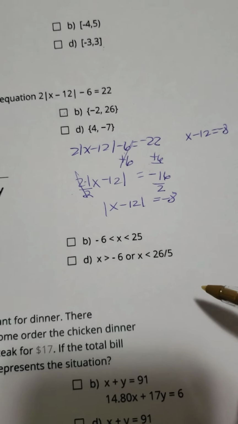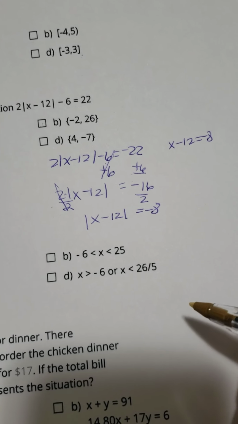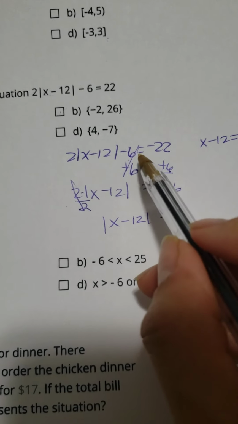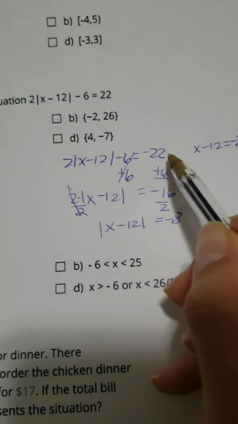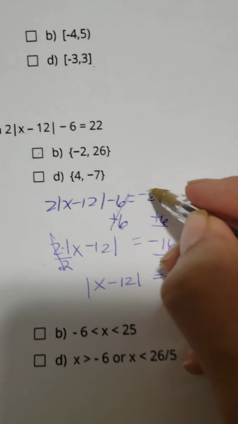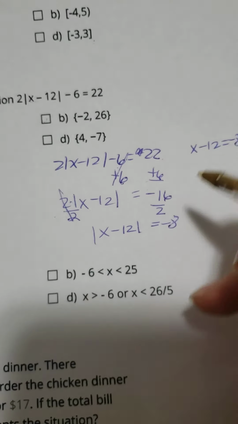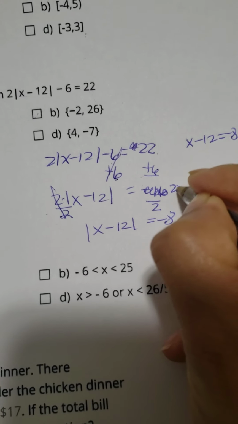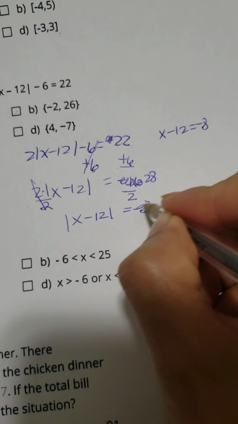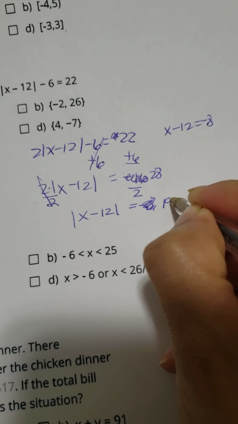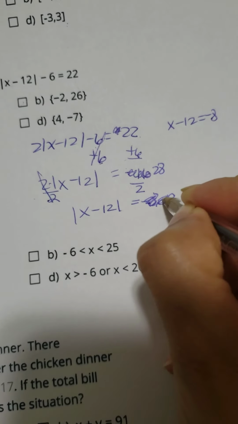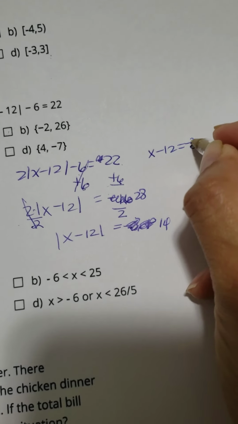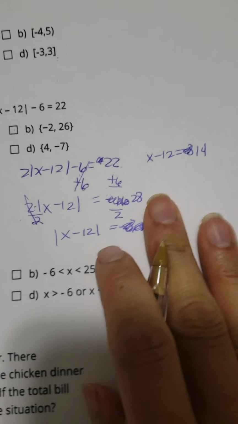And you know what, guys? Did I make a mistake? Let me see. Plus. Oh, shoot. I don't know why this is a +22. I don't know why I made it a negative. Oops. So this is not a -16. It's a 28. So when we divide by 2, we get 14. Wow. So here, when I split it, I set it equal to 14.